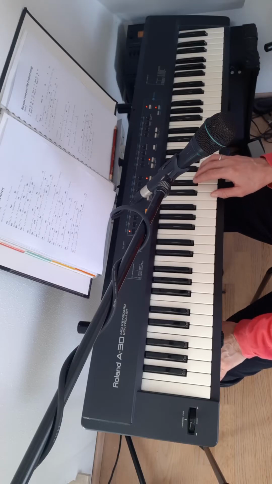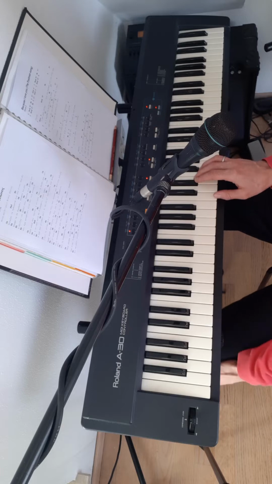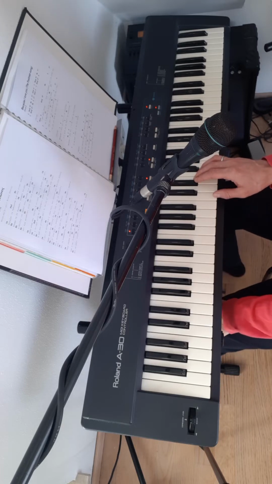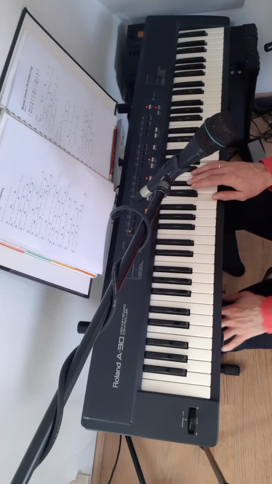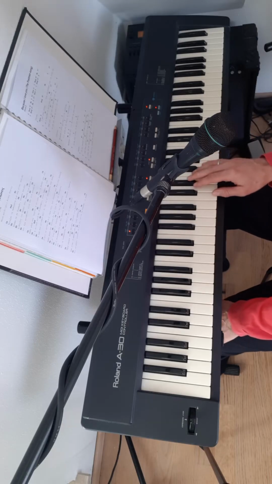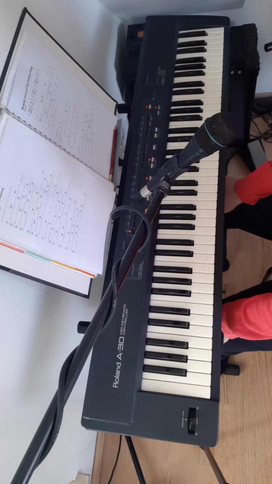So this is the C. And when we want to play a minor chord, then we play the third one step lower. So you get this. And then a sixth chord just means that you add the sixth note of the scale.